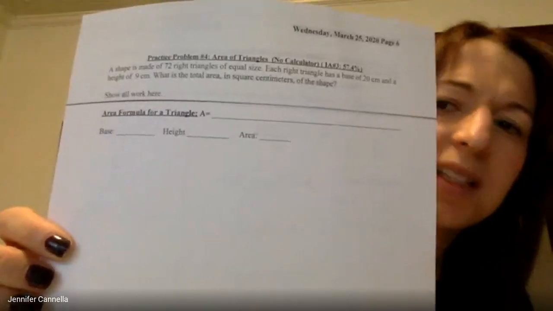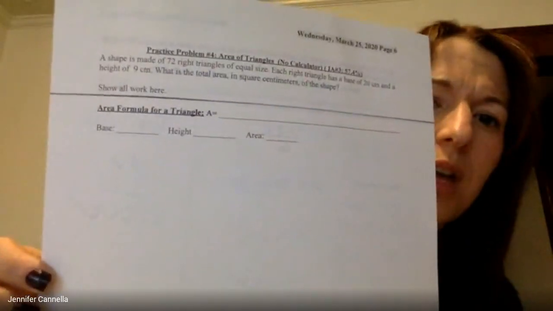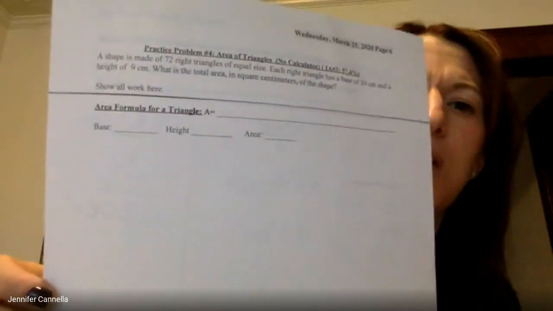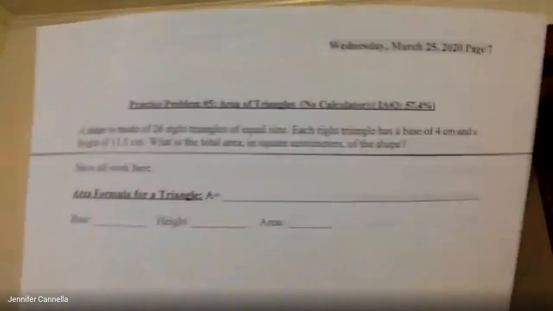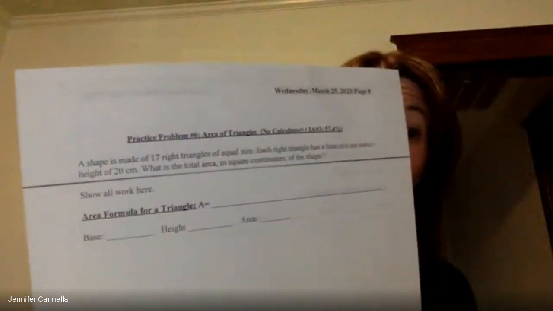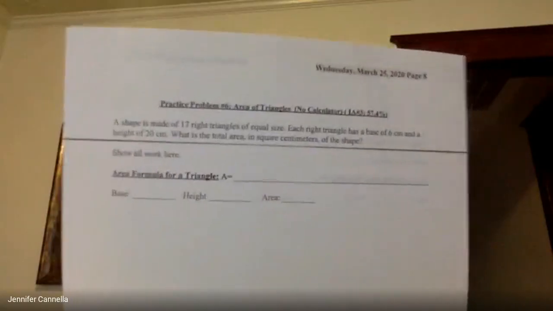Page 6 you're going to do on your own because it's the same exact thing. I'm not going to do that with you. Area of a triangle, we just did it. You're going to do it on your own when we get off. On page 7, it's the same thing. You're going to do that on your own. And page 8, because we did 2 models. Just remember, the area of a triangle is base times height divided by 2.